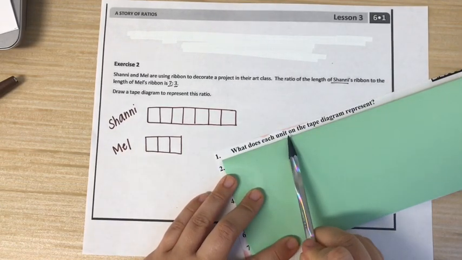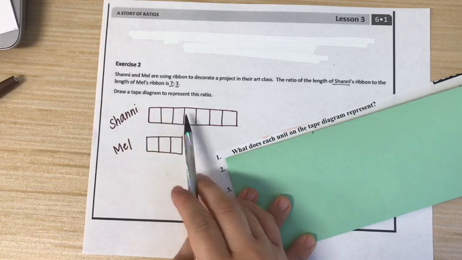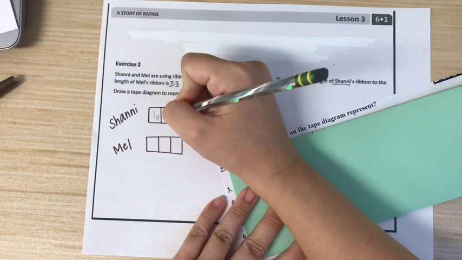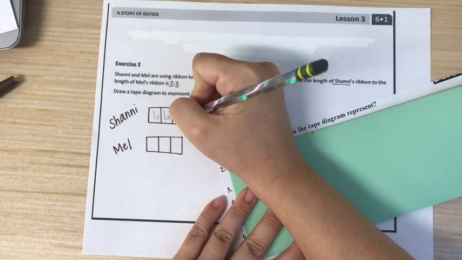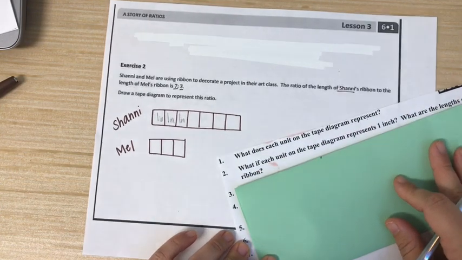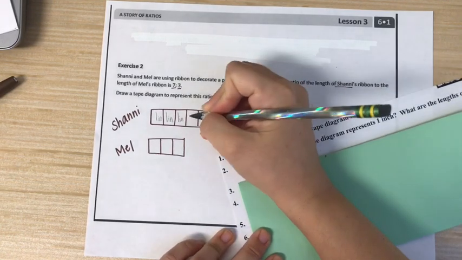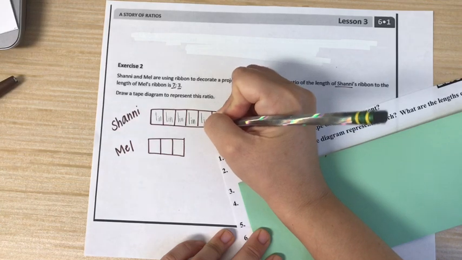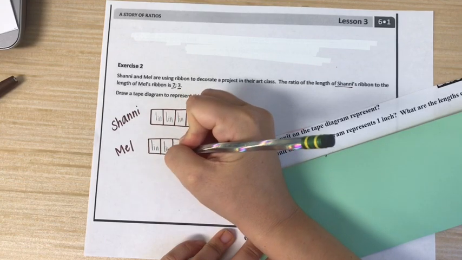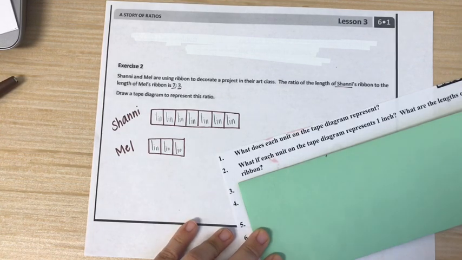The first one says, what does each unit on the tape diagram represent? We don't know the length of each unit. So for example, each unit might be 1 inch. We could pretend each of these is 1 inch, because we are talking about length. The second one, what if each unit on the tape diagram represents 1 inch? What are the lengths of the ribbon? So if I write 1 inch on each of these here, and you don't have to write IN for inch, what would the length of the ribbon be?